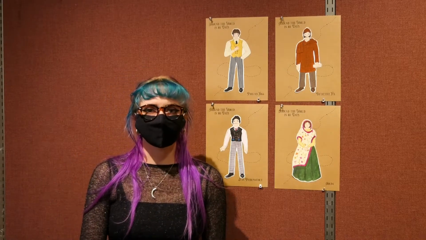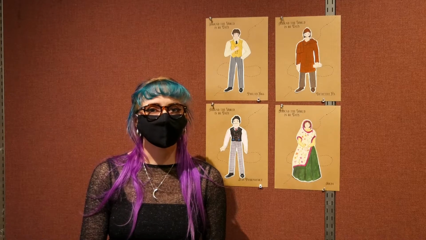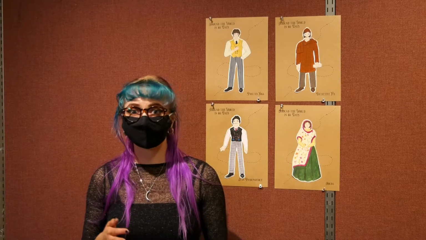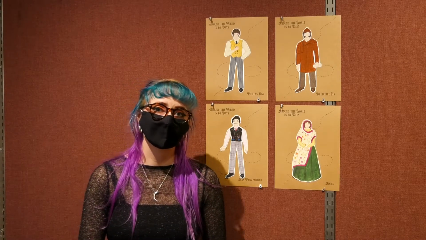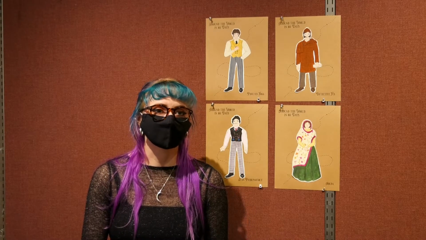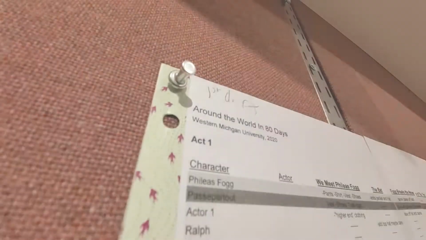My first step in my process is to create a costume plot. A costume plot helps a costume designer determine what characters are going to wear when they're in the show and what they might really have to wear according to the script. For this show, it was very important to create a costume plot because there are 35 characters but only 7 actors.